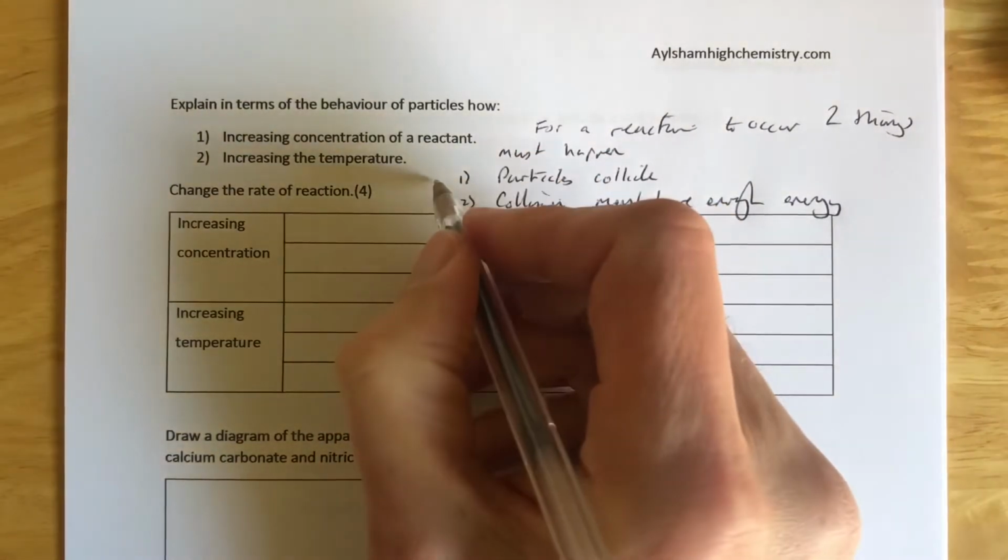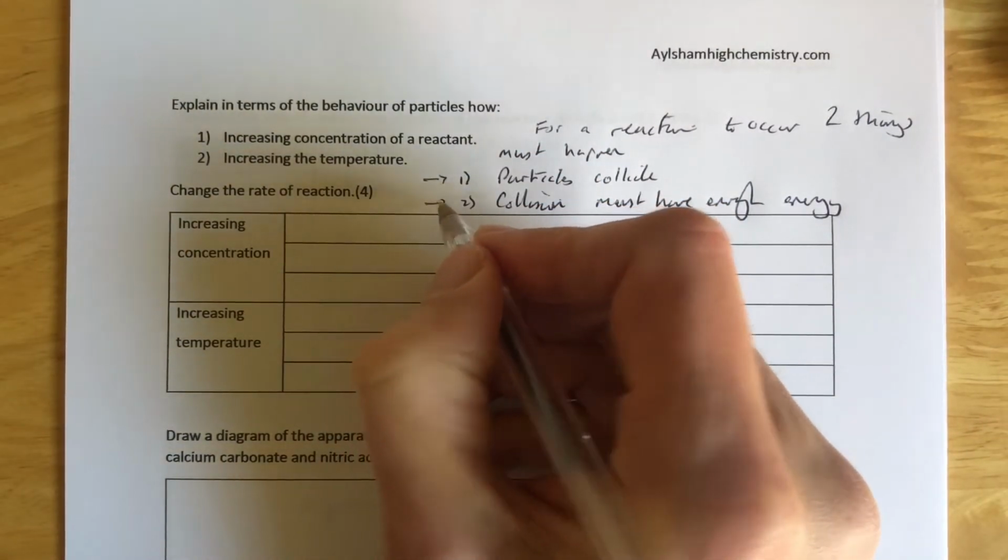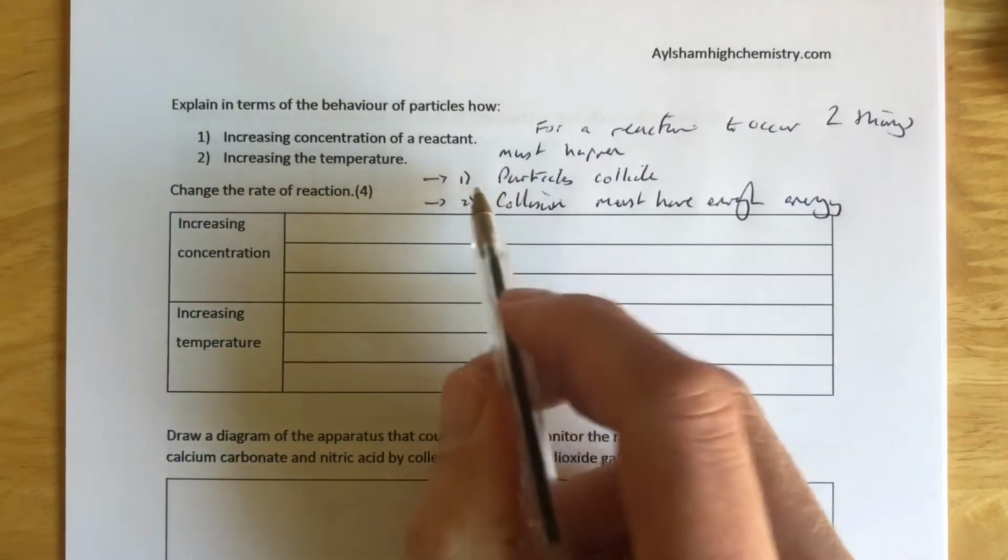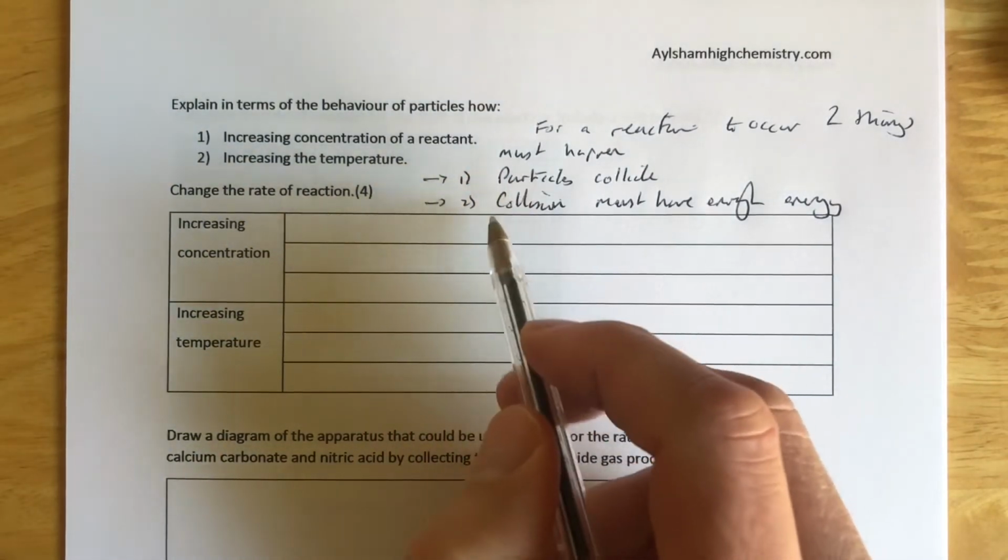Okay, so whenever we look at how something speeds up or slows down the rate of reaction, it's going to affect either one or two, or possibly even both. But we have to argue the change around these things.